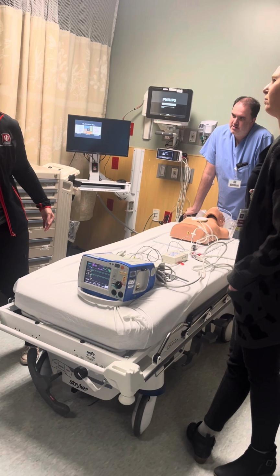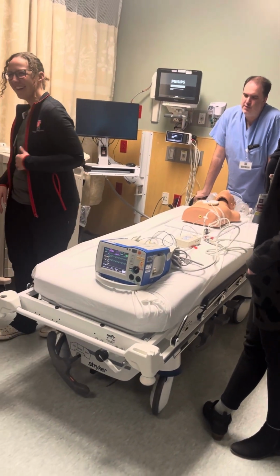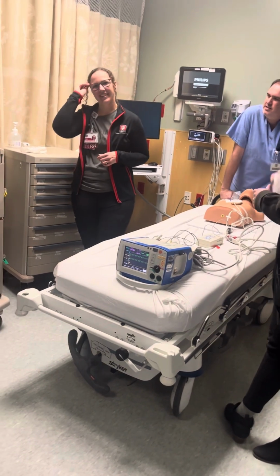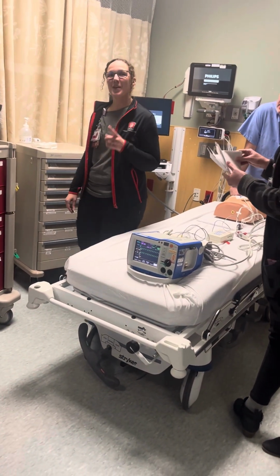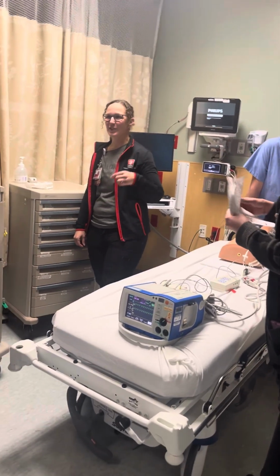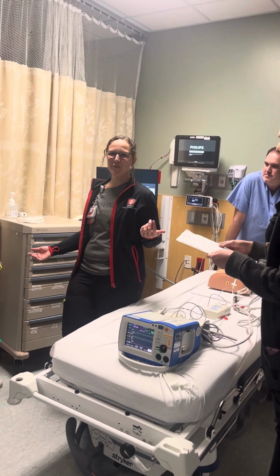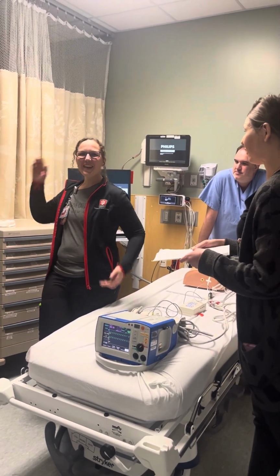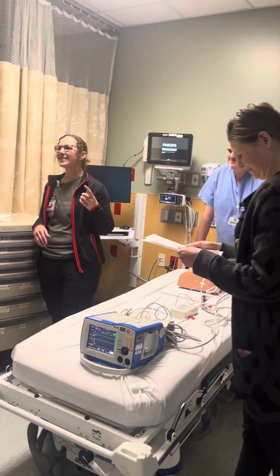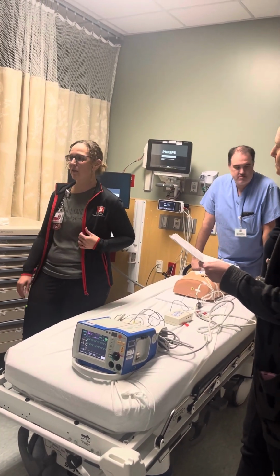Would anyone like to check our algorithm and find out? Is that why we're not giving it? Because people don't know the dose? Or is it because it's a crazy dose? Is it weight based? Kind of both. It's weight based, so then you have to do math. Who wants to do math during a code? I don't want to do math ever. Not me. So that's typically why we're going to go to amio first, because it's a fixed dose.